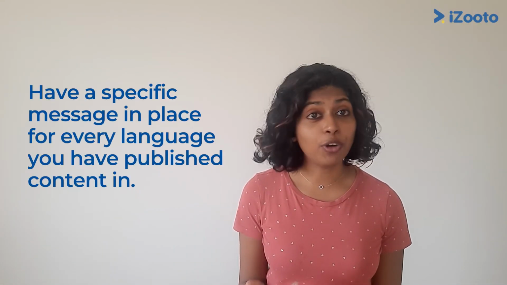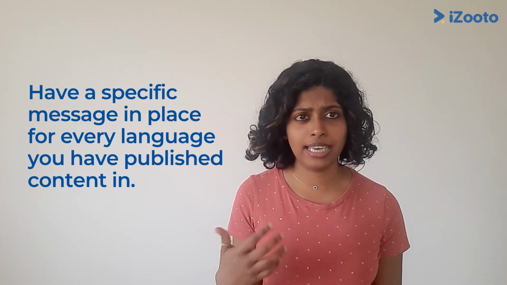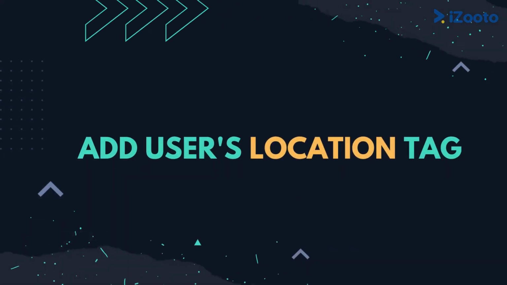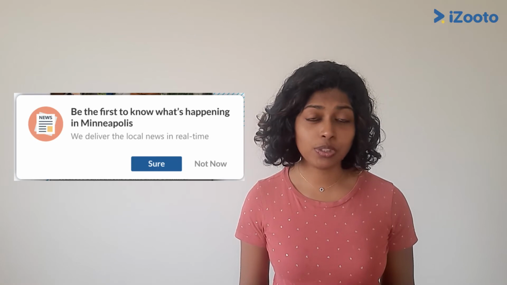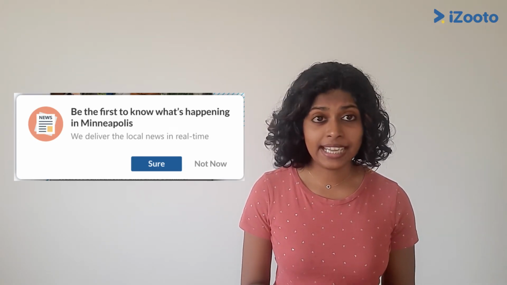Number 2. Prompt in the language that you have content in. Is the user familiar with Hindi and Arabic? Show them the prompt in a language that the user is comfortable with, the language that your website is in. Number 3. Add the user's location tag. This means that you capture the user's location to understand where they are, where the interest lies, and then show them the prompt accordingly.